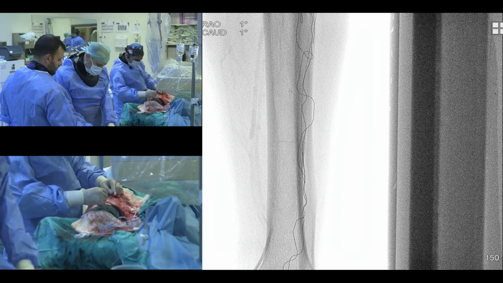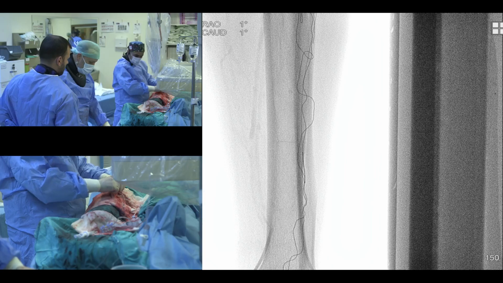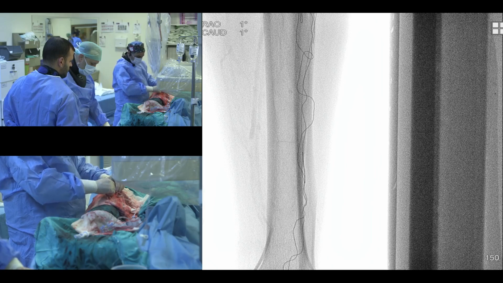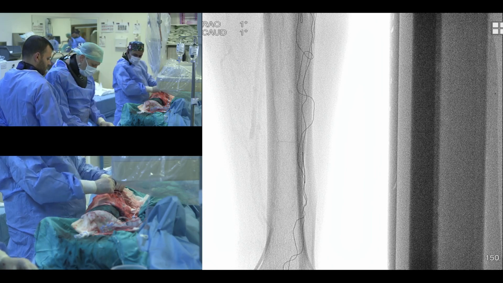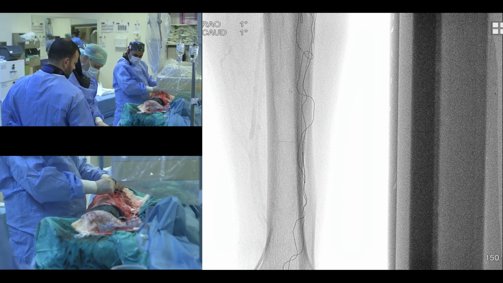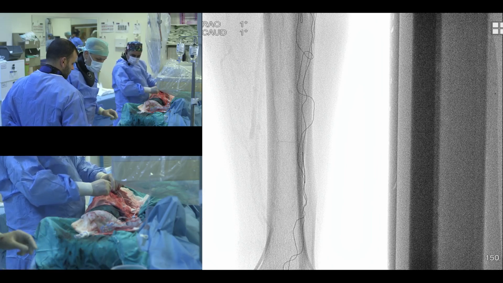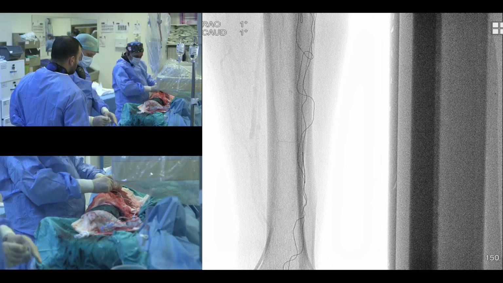You saw the findings. We did kissing balloon angioplasty of the ostium of the posterior tibial and peroneal. We used a Hawk-1 atherectomy device for the distal popliteal, TP trunk, and the ostium of the peroneal artery. We used a chocolate balloon, 4 millimeter by 40, for the TP trunk and the distal popliteal artery. And a 5 millimeter by 120 chocolate balloon was used for the popliteal. And finally, the popliteal artery was treated with a drug-coated balloon. So this was done in July 2022.